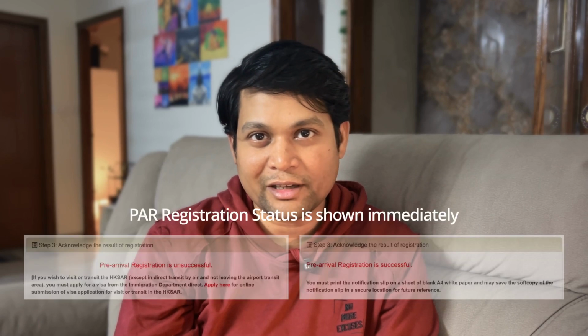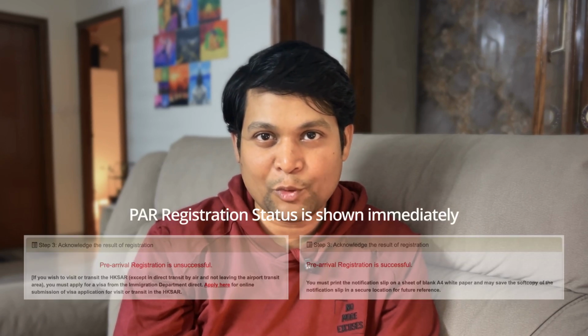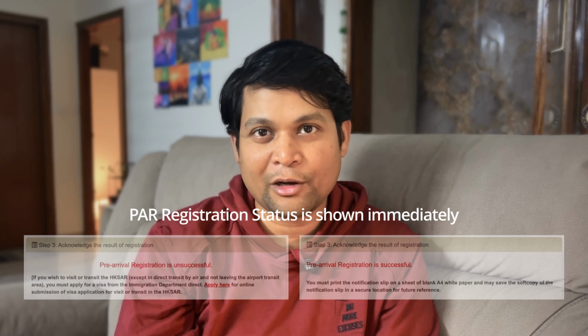A PAR is issued almost instantaneously. So the acceptance or the rejection is shown on the screen, and if your PAR is approved, then in that case you need to take a printout of the same and carry the printout till immigration. Generally a PAR is valid for 6 months and is for multiple entry.